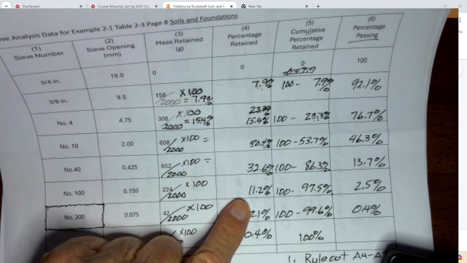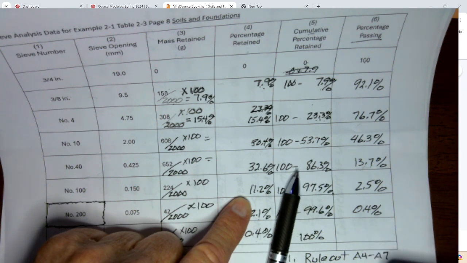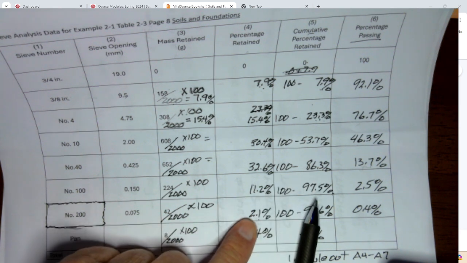So at the number 100 sieve, we have 11.2% retained. So I have to add that to the 86.3% from the previous one, and that gives me 97.5%.